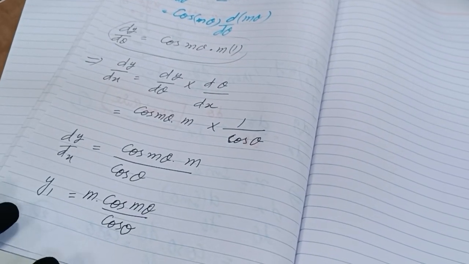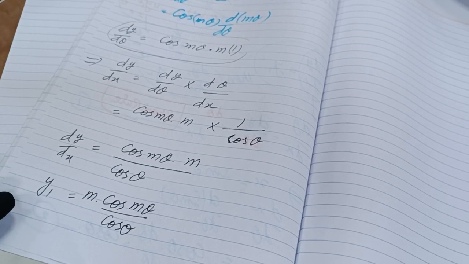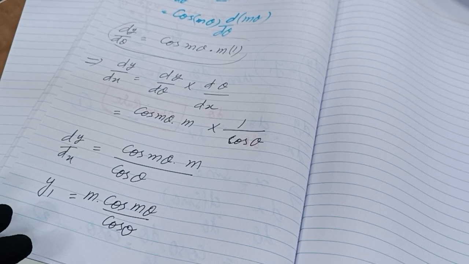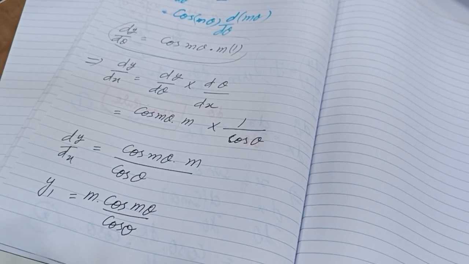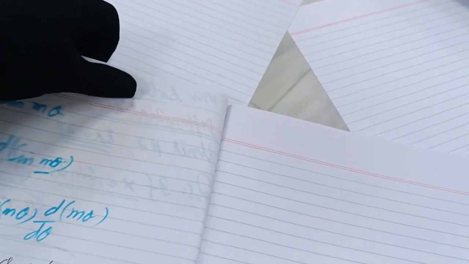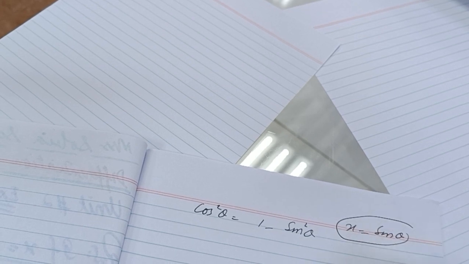Now before taking the derivative of y1, can we think about changing the cosine ratio in terms of sine again? Yes. Cos square theta is equal to 1 minus sine square theta, and in this question x is equal to sine of theta. So cos square theta equals 1 minus x square.